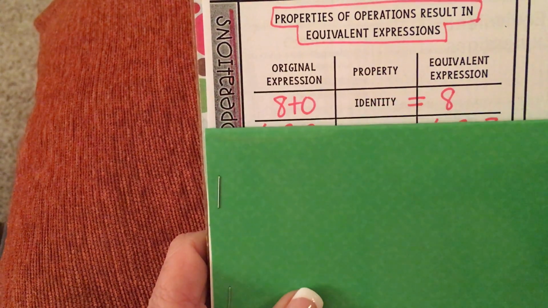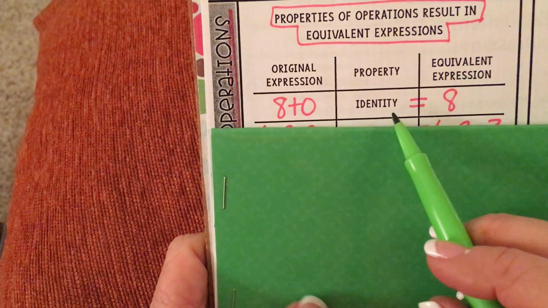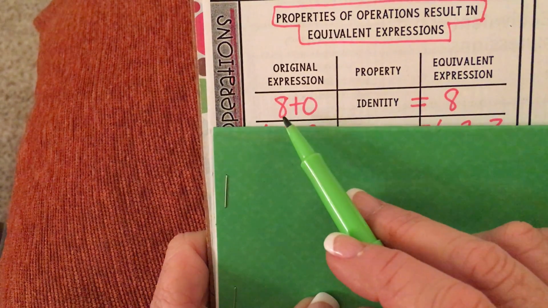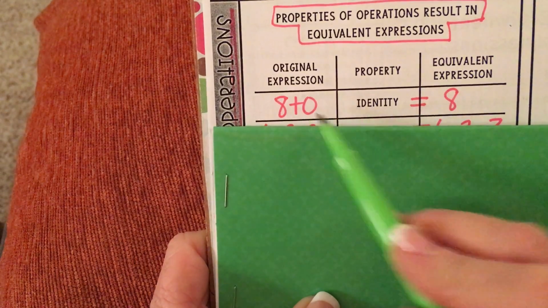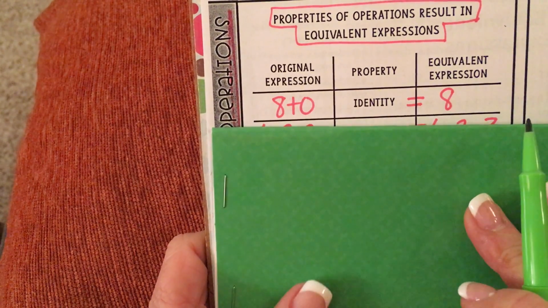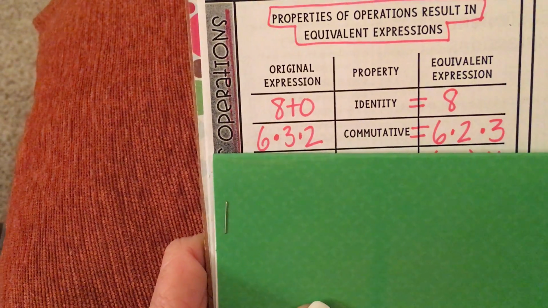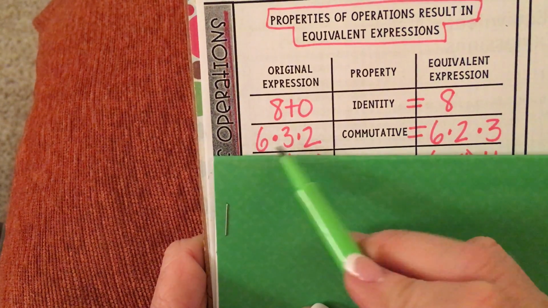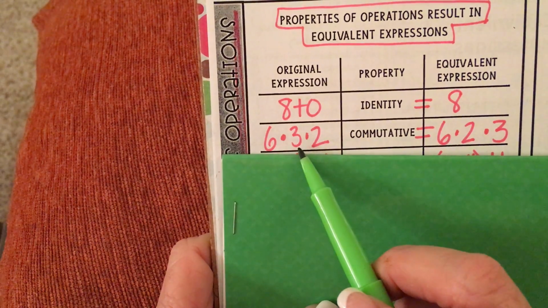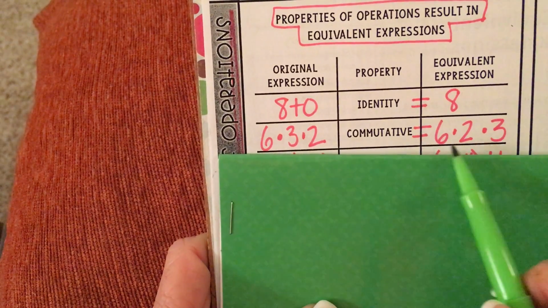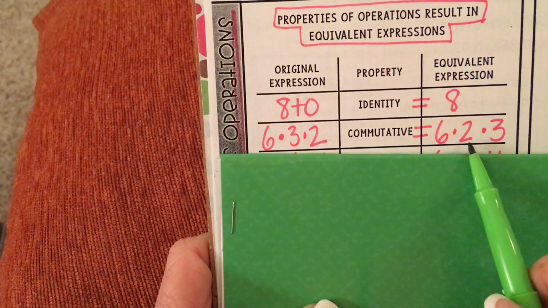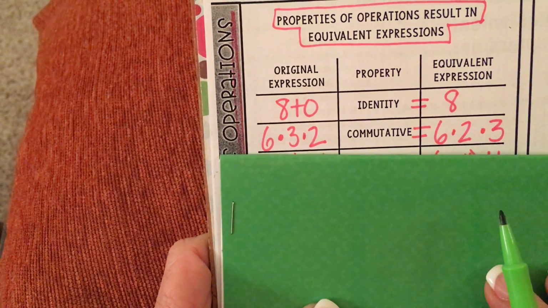So if we look at the first one, the identity property says you can add 0 to something and it's not going to change. So 8 plus 0 is the same thing as 8. The commutative property means you can move things around when you're multiplying or adding, and it doesn't change the value. So 6 times 3 is 18, times 2 is 36. If you change the order, 6 times 2 is 12, times 3 is 36.